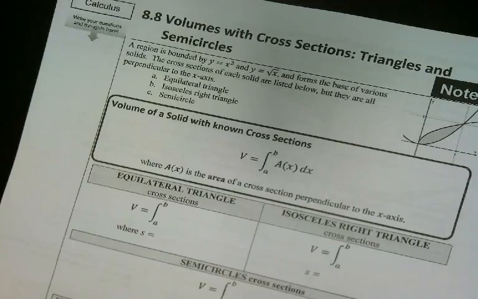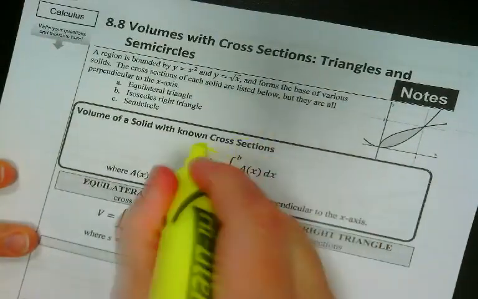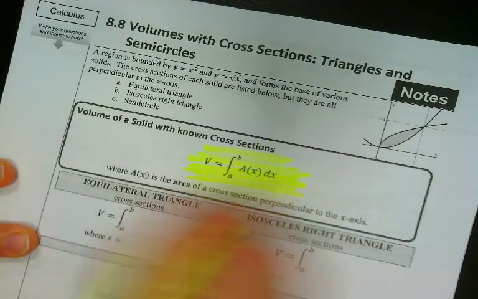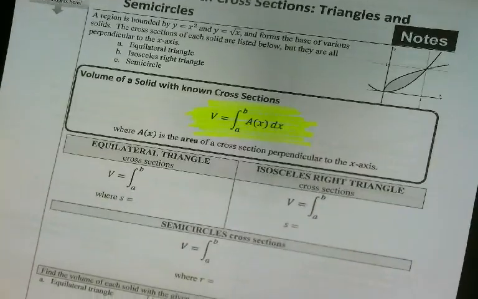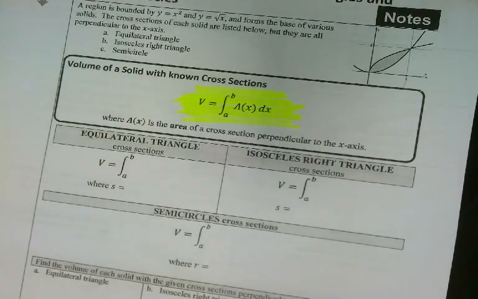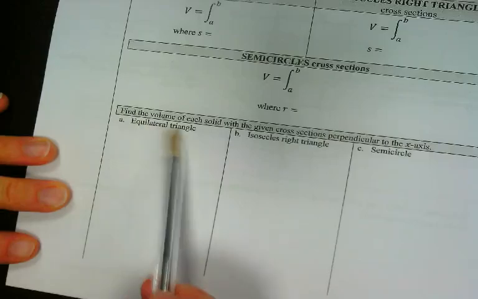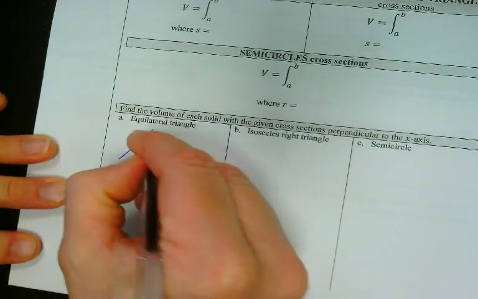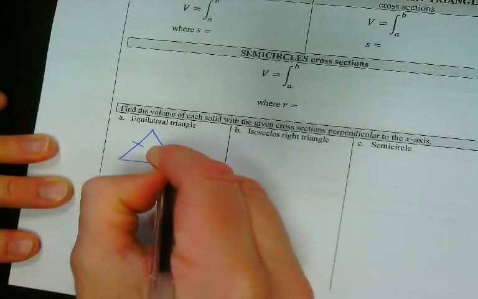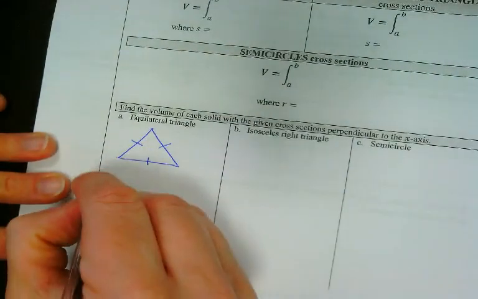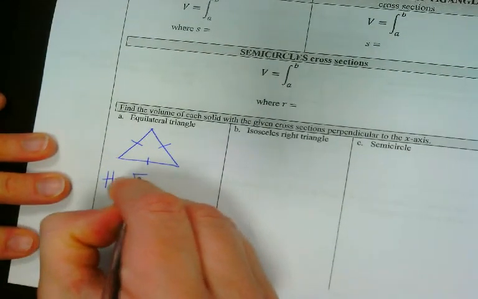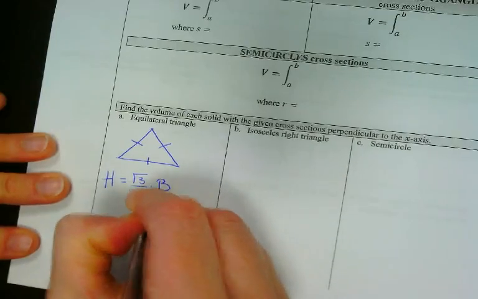Okay, so I just want to stress again, all volume is the integral of area. Just keep saying that to yourself. Volume is just the integral of area. So whatever area formula you know, you can make it into a 3D version and find its volume just by integrating it. I'm going to write this out one more time just so it's staring at us. I'm going to skip down to this equilateral triangle. I'm just going to draw myself a quick little picture. Equilateral triangle. I want to remind myself that the height is root 3 over 2 times the base.